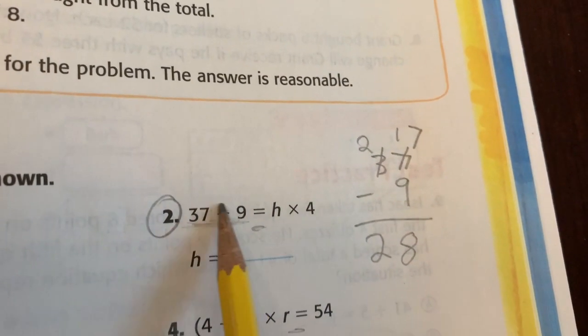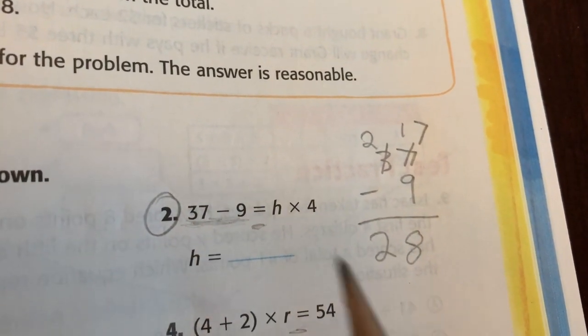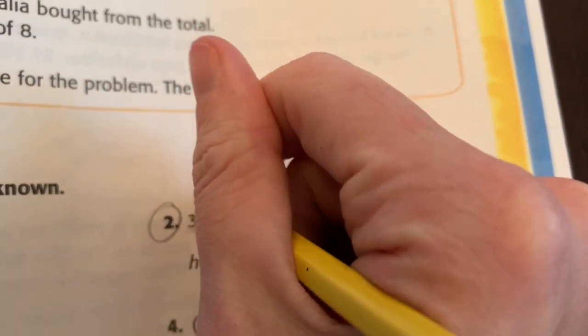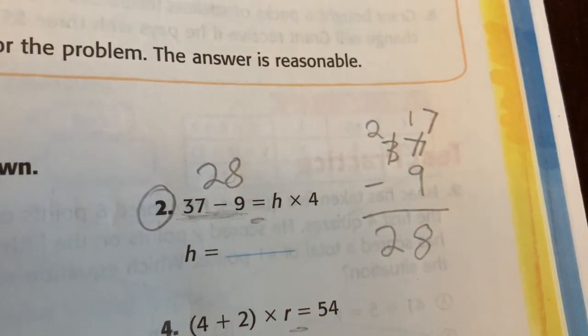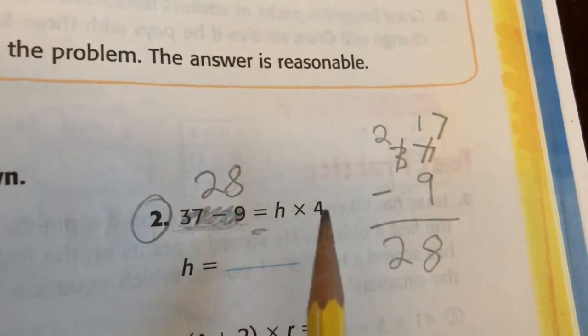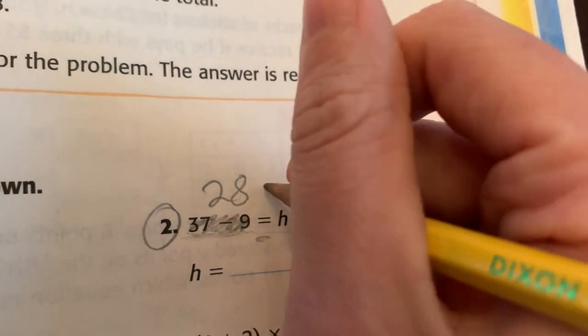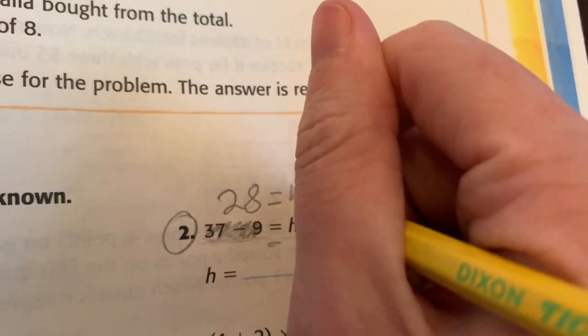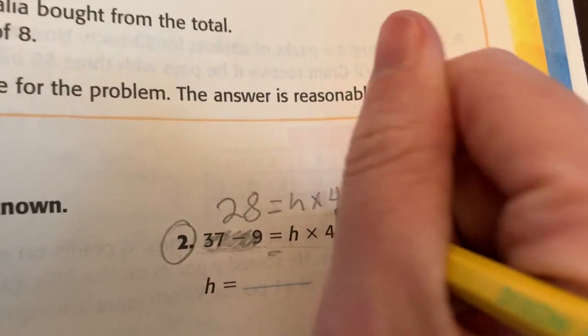Okay. So in the place of 38 minus 9, I'm going to write my answer, which is 28. I already used that, so I'm crossing it off. And then I rewrite the part of my equation that I have left. 28 equals h times 4.